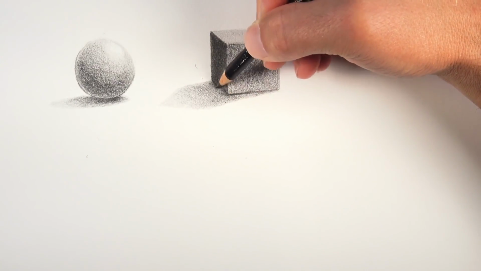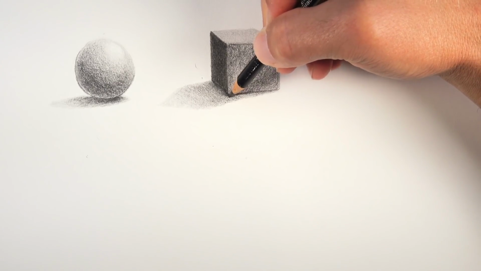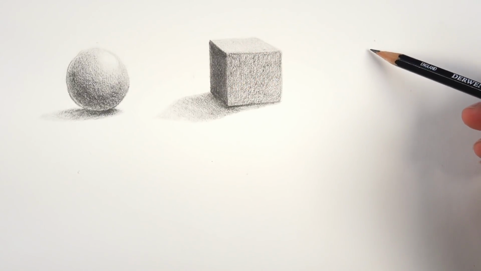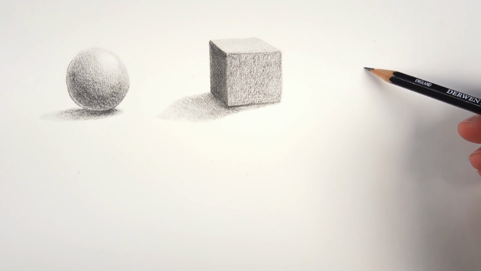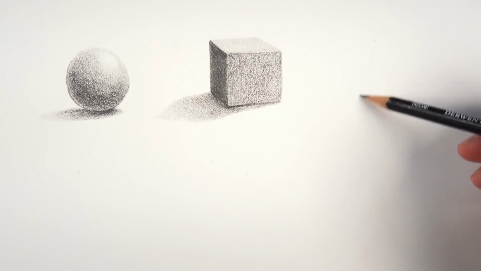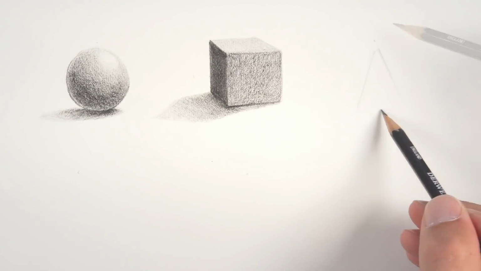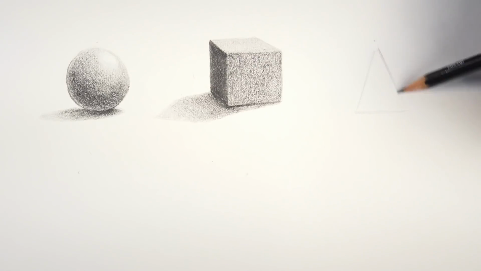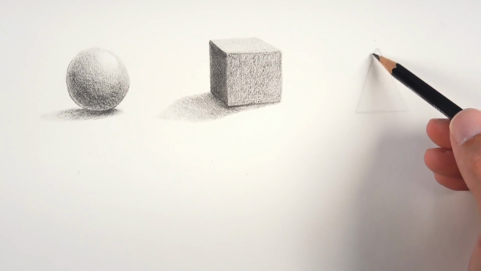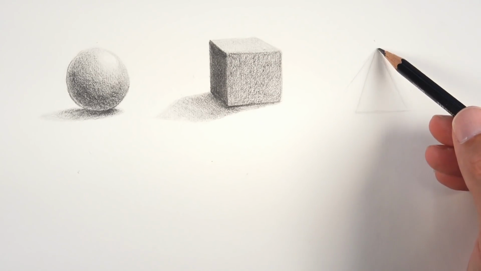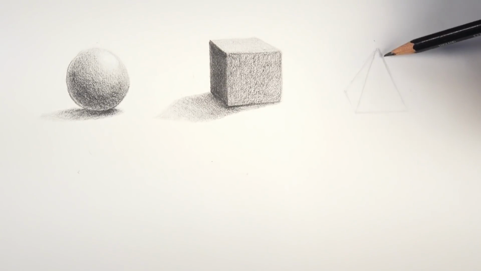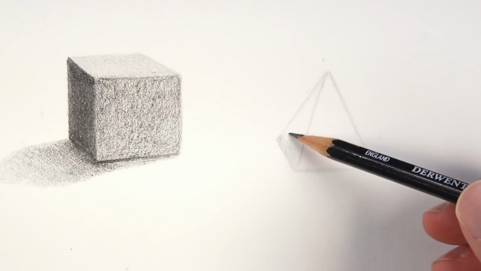We'll slightly darken the edges right at the bottom, and now we've transformed a square into a cube. Next, let's transform a triangle into a pyramid. Here again, we'll start by drawing the basic shape, which of course is a triangle. Once we have the triangle in place, we'll bring a diagonal line down from the top of the triangle, and then connect the end with the left bottom corner of the triangle.